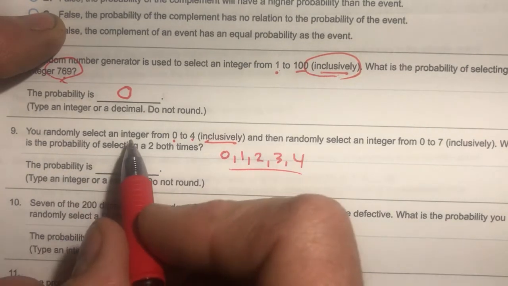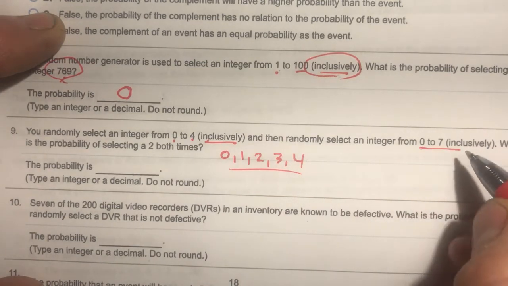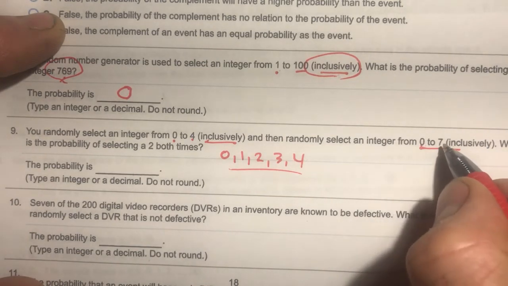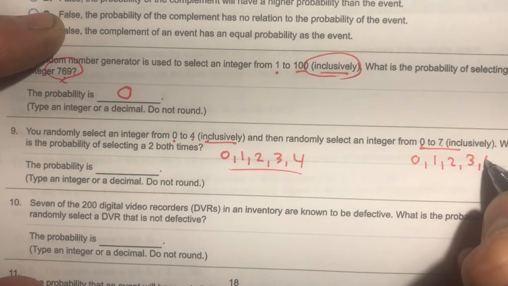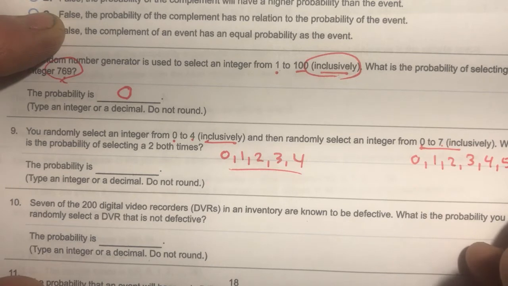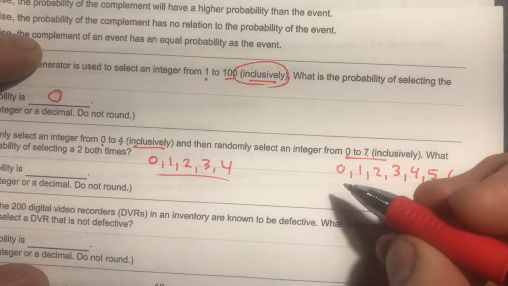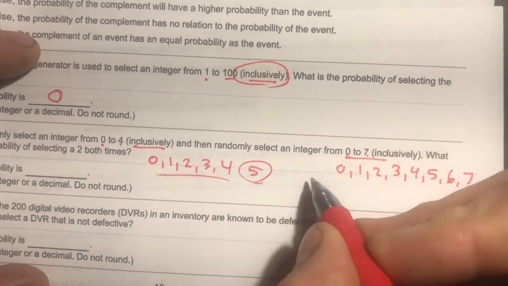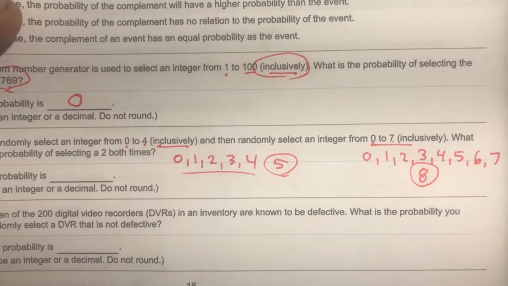Then you randomly select an integer from 0 to 7, inclusively, which means it includes 0 and 7. So 0, 1, 2, 3, 4, 5, 6, 7, which is 8 outcomes. So we've got 5 outcomes here, 8 outcomes there.